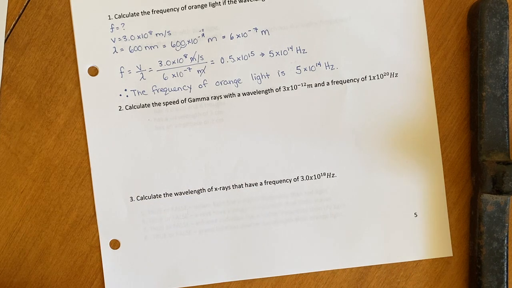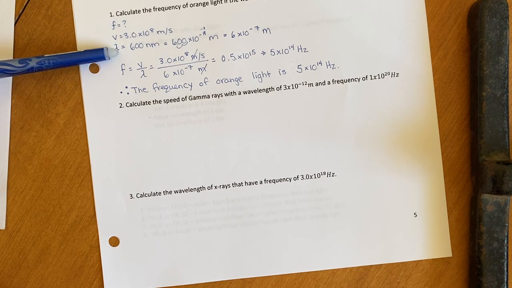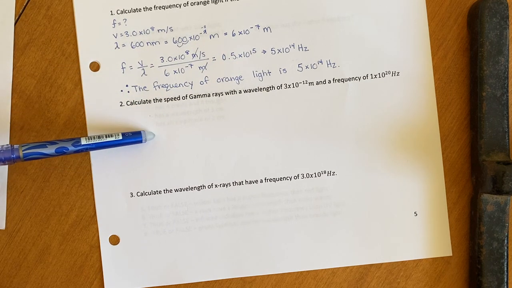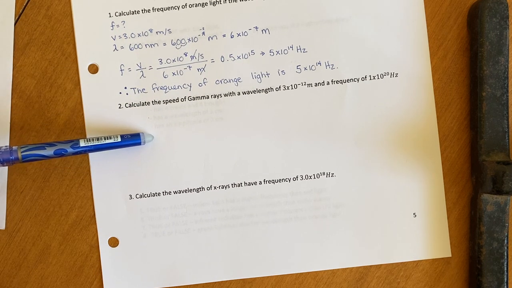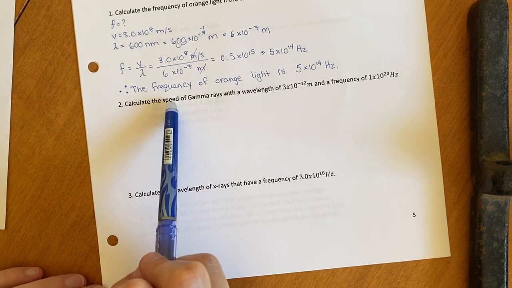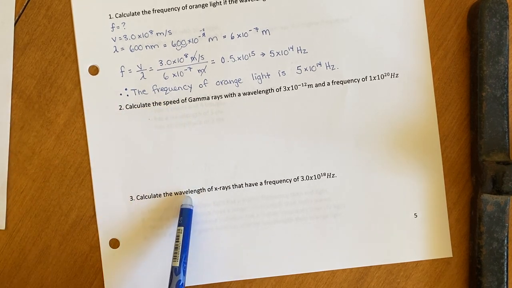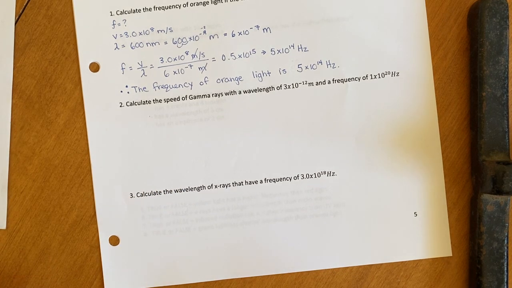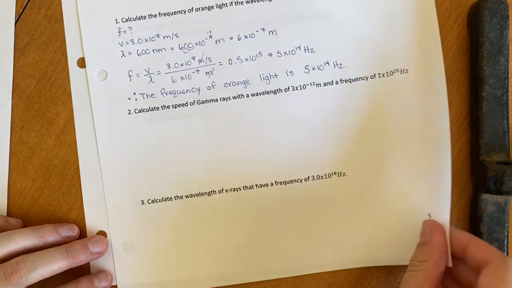All right. For the next 2 questions, I'd like you to give them a try on your own, and I will provide full solutions so you can check your work. Start by writing out what you know, and rearrange the equation to solve for what you're looking for. In question number 2, you're going to be looking for the speed, and in question number 3, you're looking for the wavelength. So you're going to be rearranging that equation a couple different times. Give that a try, and then check your answers with the answers provided in the answers folder.